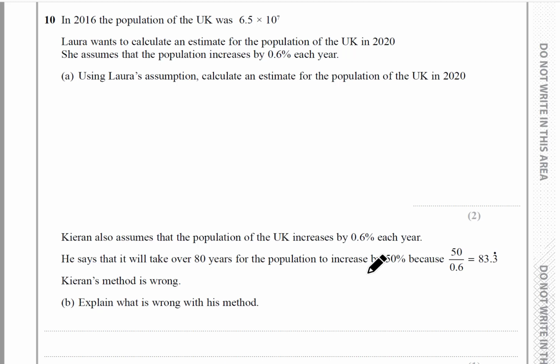So question 10, have a read about that. That's population, and it looks like a type of compound interest. We're going to use Law's assumption, so 0.6%. Now don't make this mistake. 6% as a multiplier is going to be 1.06, so 0.6% as a multiplier, when you're going to increase something, it's going to be 1.006.